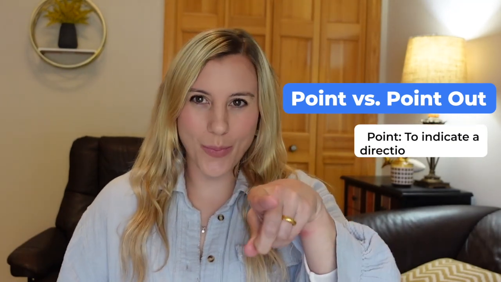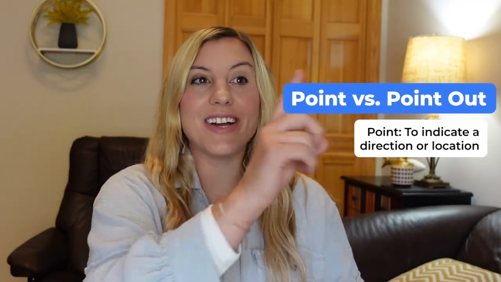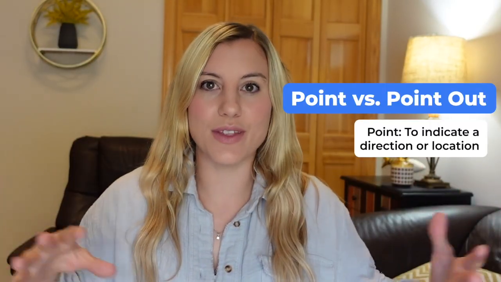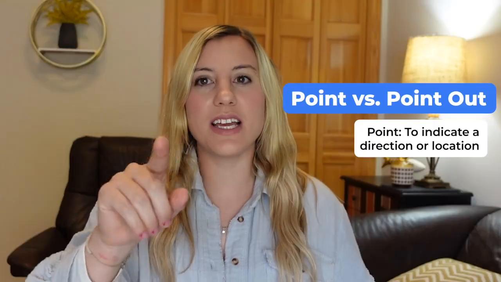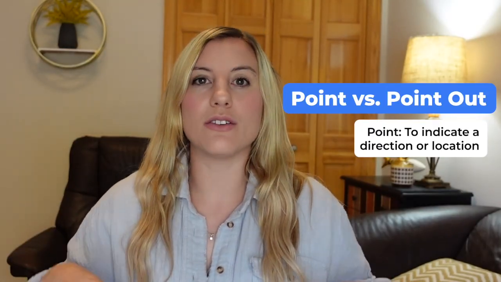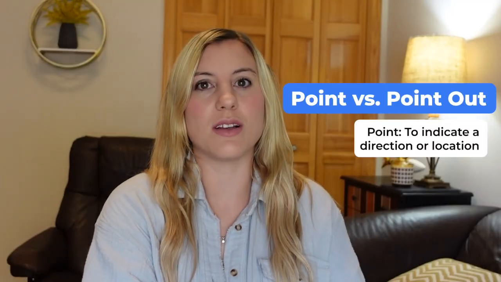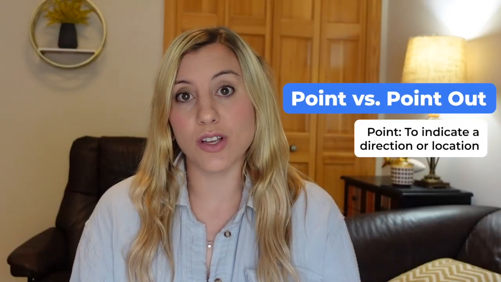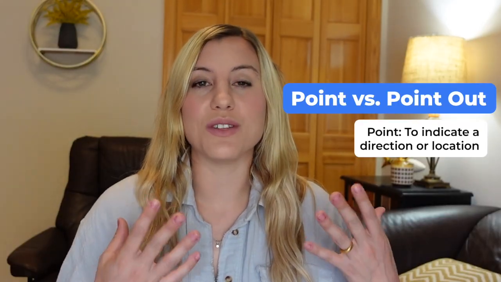Point versus point out. When you point to something, it means you're indicating which direction it is, or if you have a list of things or a group of things, you're pointing to which one in particular. Now, when you point out something, you're drawing a lot of attention to something. So for instance, it's important to point out errors when you are proofreading someone's writing.